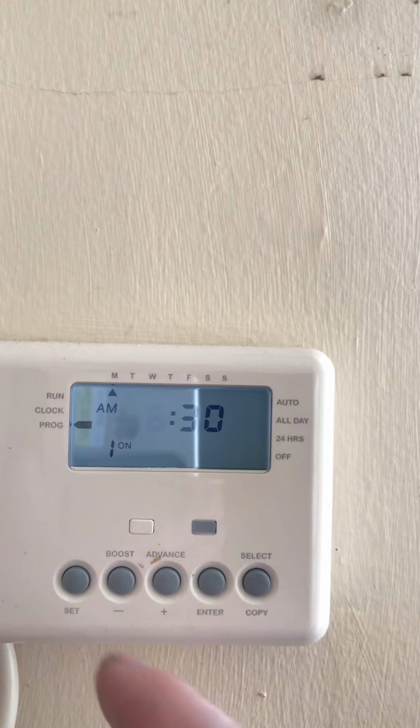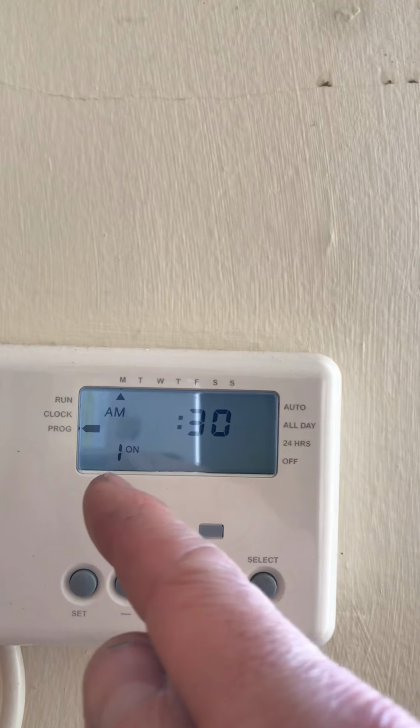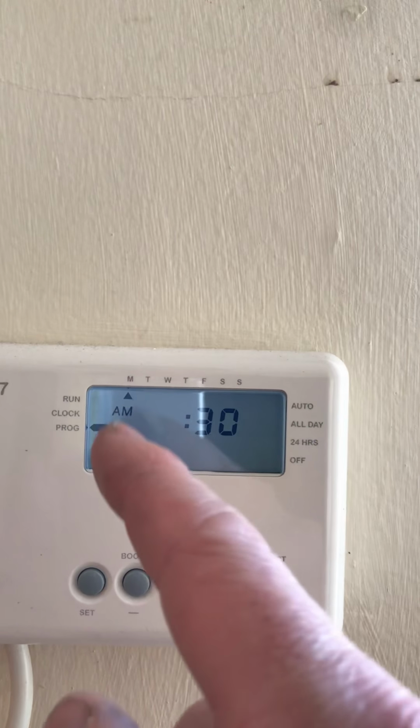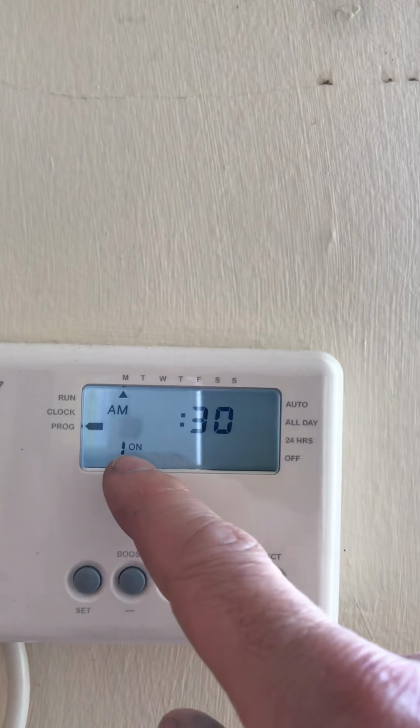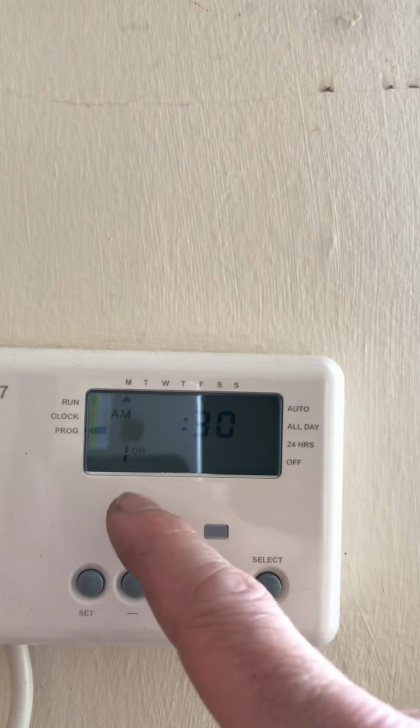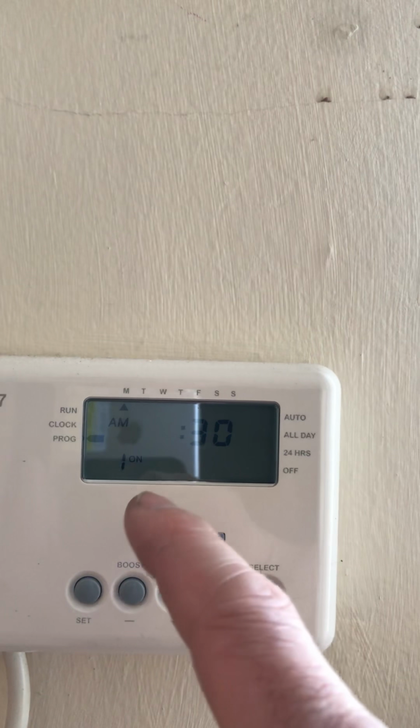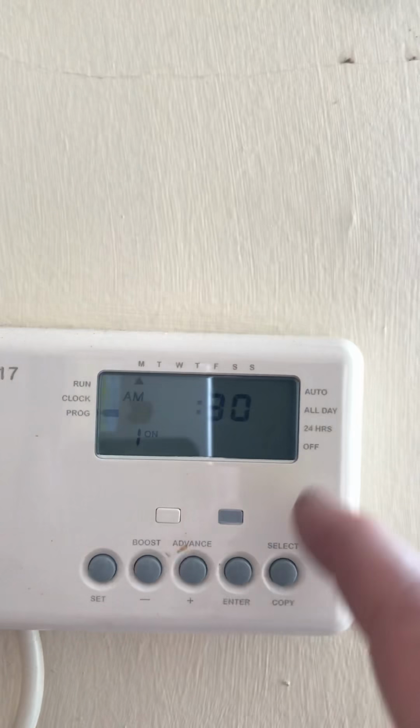We then go to the times. There's 3 settings per day, okay? This is the first setting, as is shown by the number 1, and then it tells you this is the time it comes on, okay? So this is set for 6:30 at the moment.